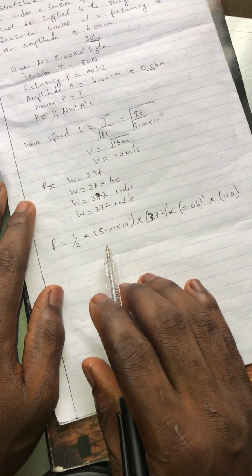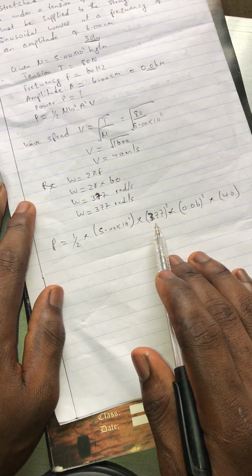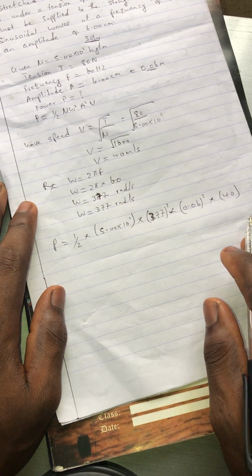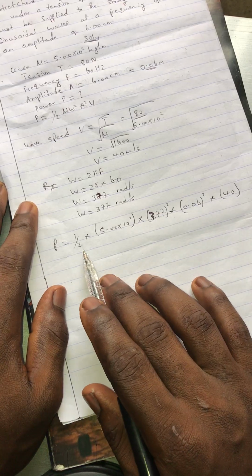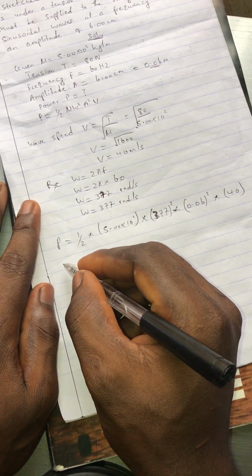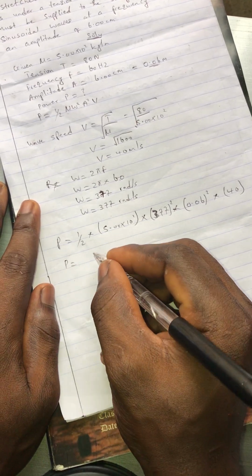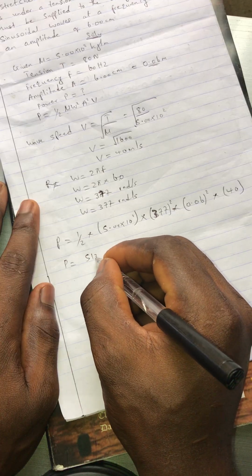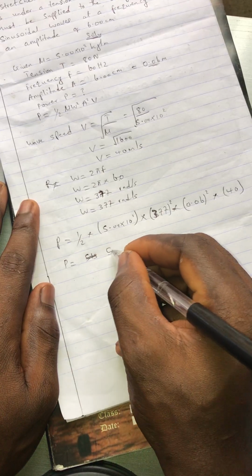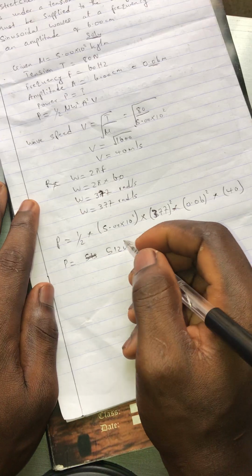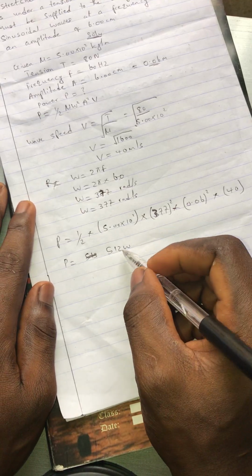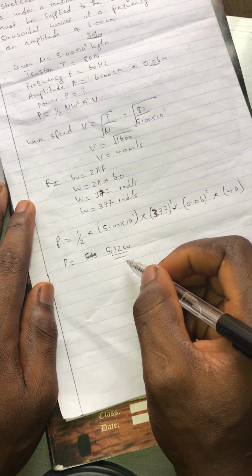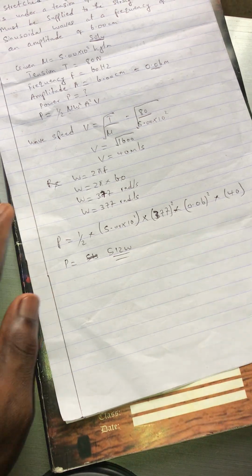So now when you multiply all this, 377 all squared, and divide everything by 2, our power will give us 512 watts. So this is our final answer. And what does it mean?